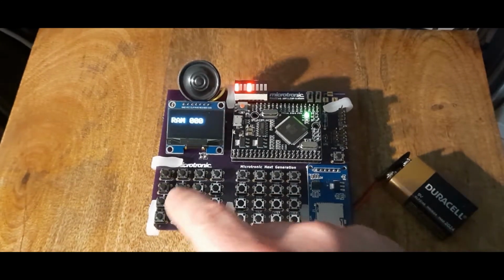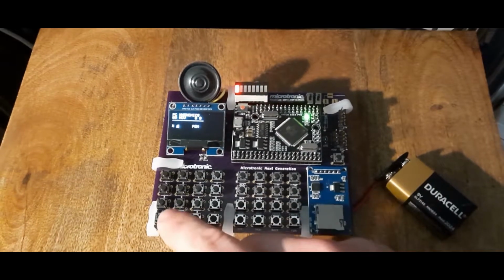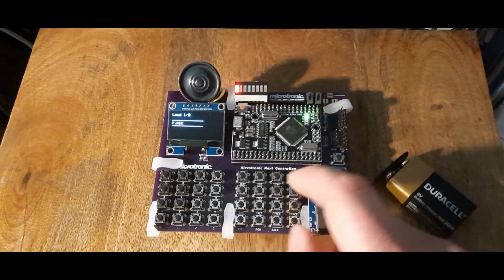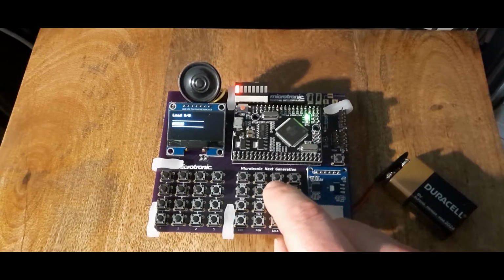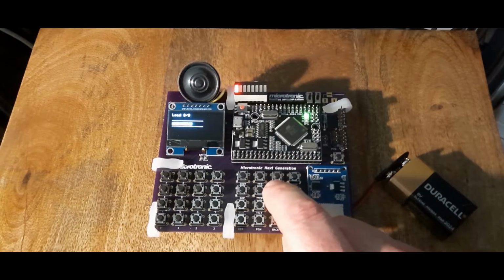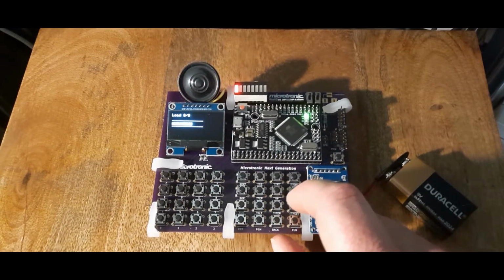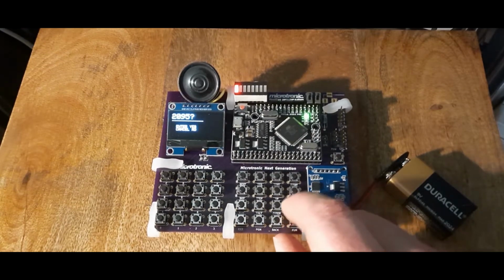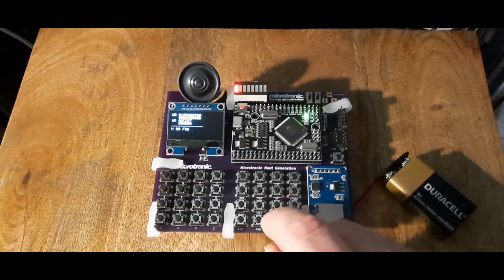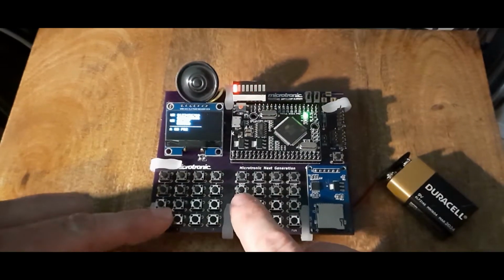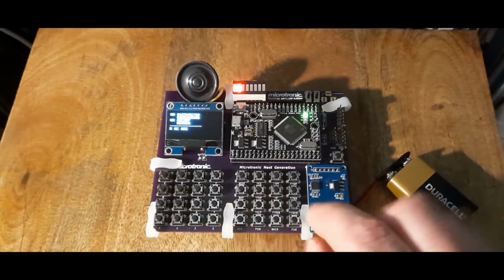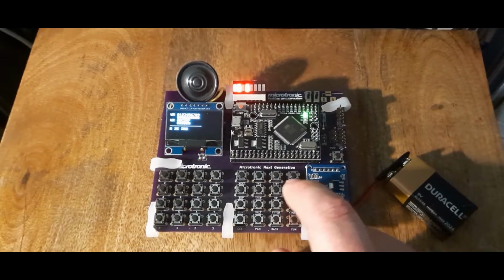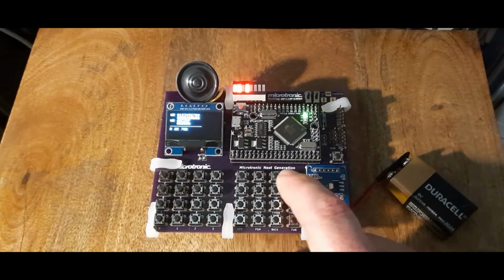So let me load a little demo program to demonstrate the loudspeaker again. Here we have a little sound effect program that plays 15 tones. Load it, let's run it. So in this mode you are seeing the working register contents.